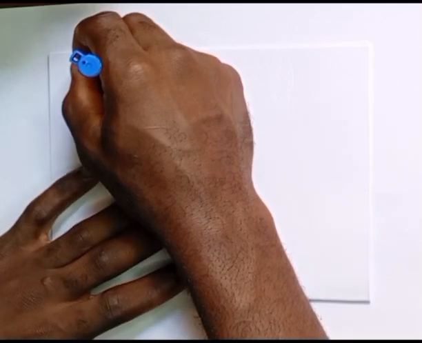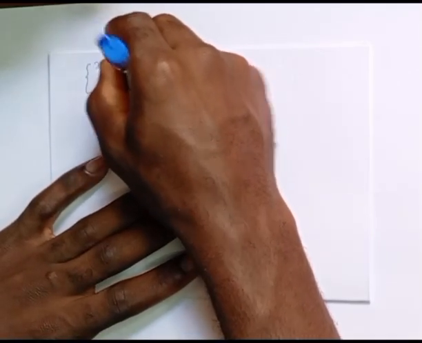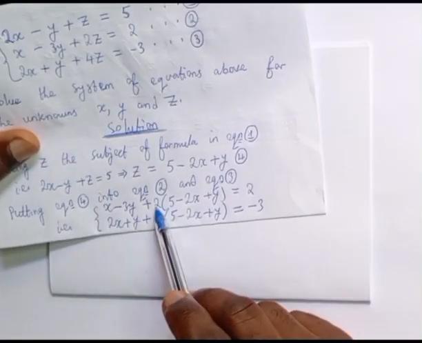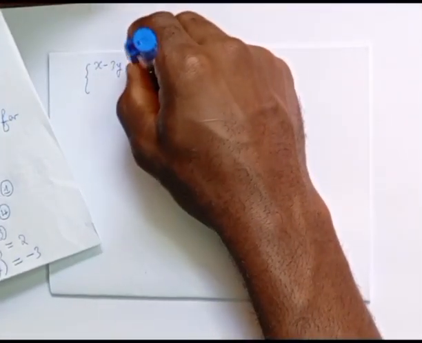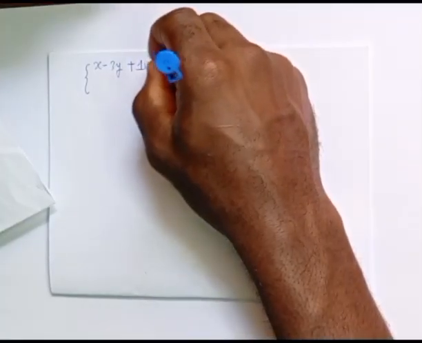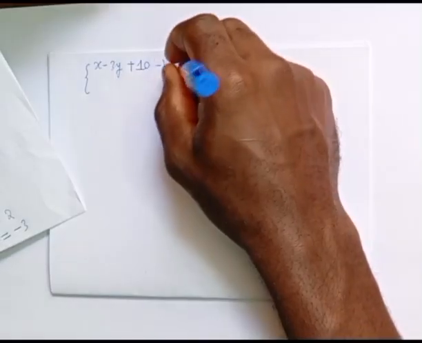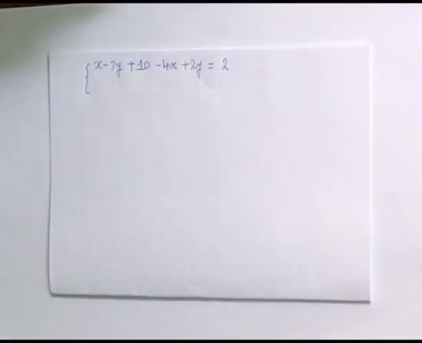This will give us, in equation 2, we have x minus 3y plus, expanding this bracket, 2 times 5 gives us 10. 2 times negative 2x gives us negative 4x. 2 times y gives us 2y is equal to 2.